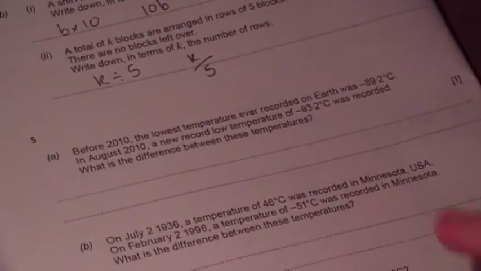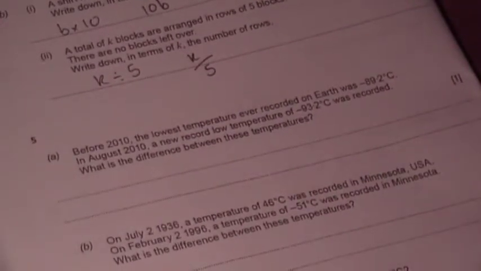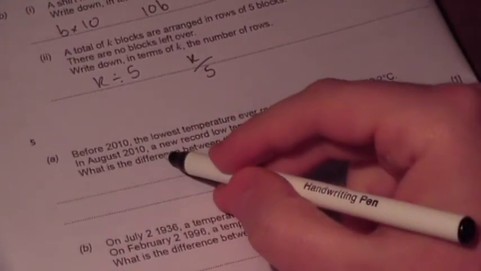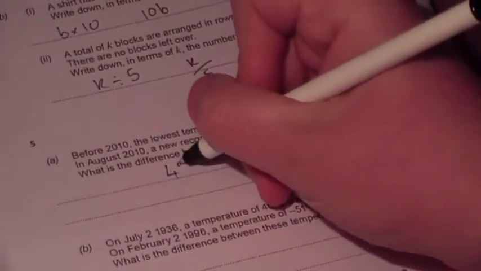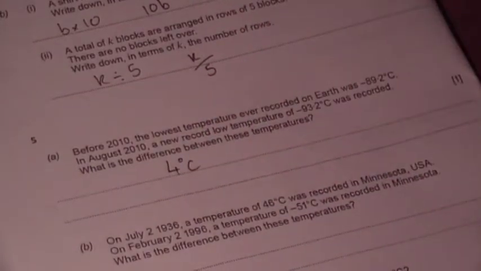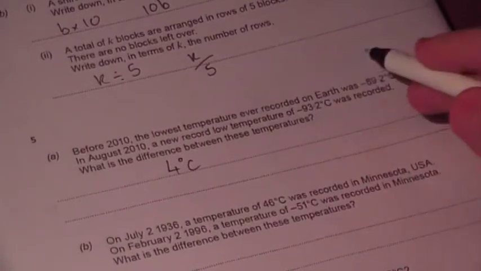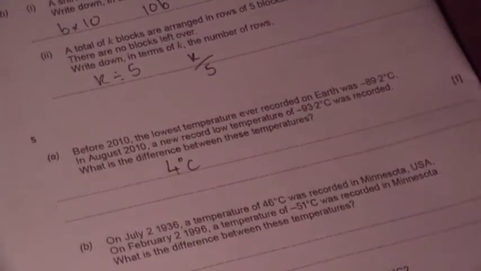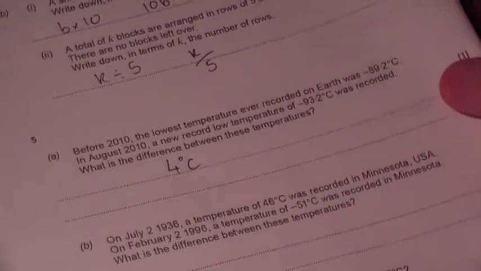A conversation in class the day I'm making this video: should we put minus 4? Because we've been asked for the difference, just putting 4 degrees Celsius is sufficient. There's a 4 degrees Celsius gap between them, because it would depend on which number you were starting with, whether you'd look for minus or not. So 4 degrees Celsius is fine.